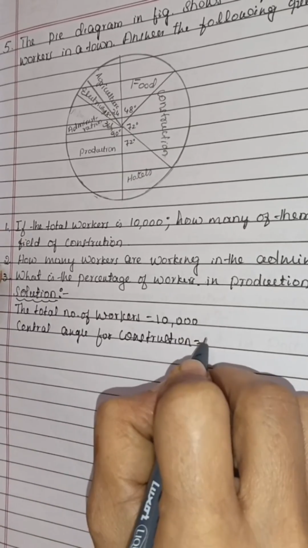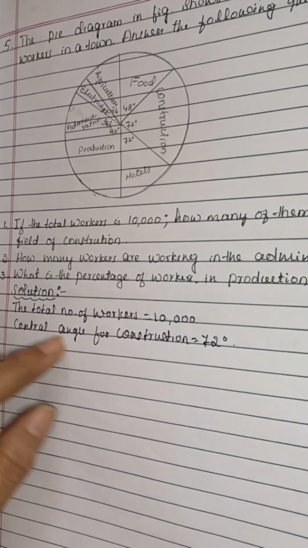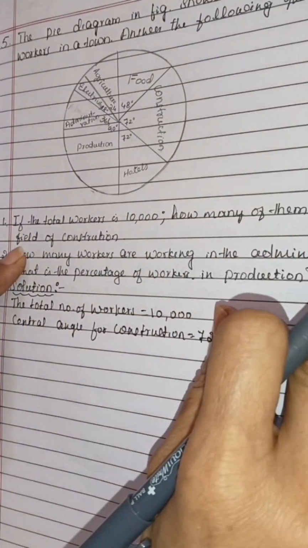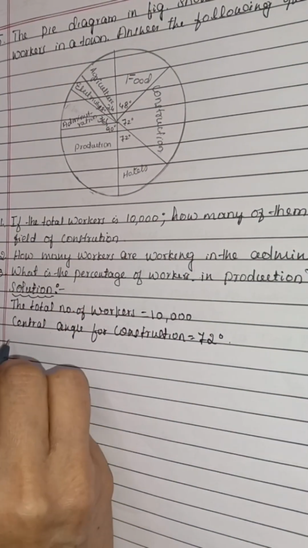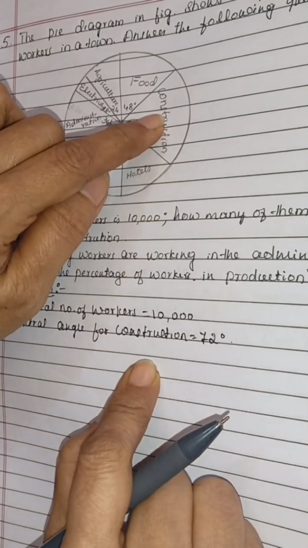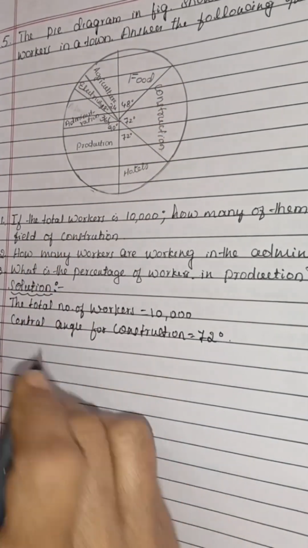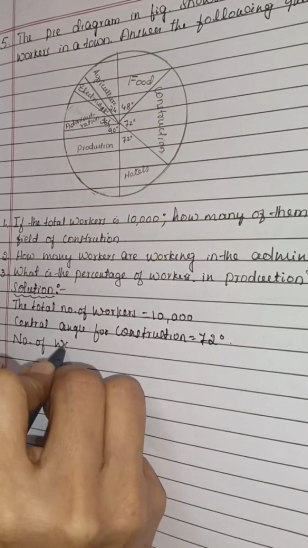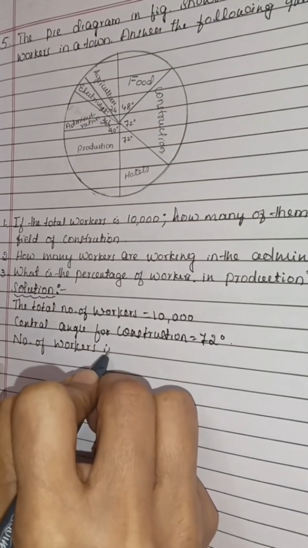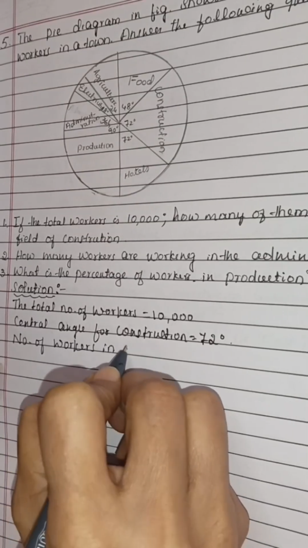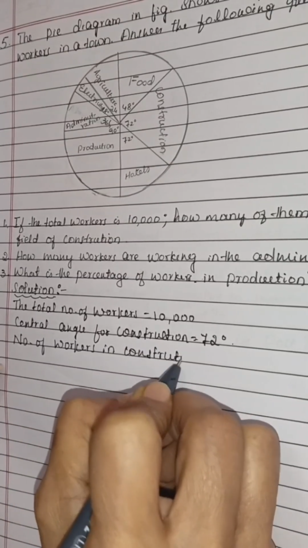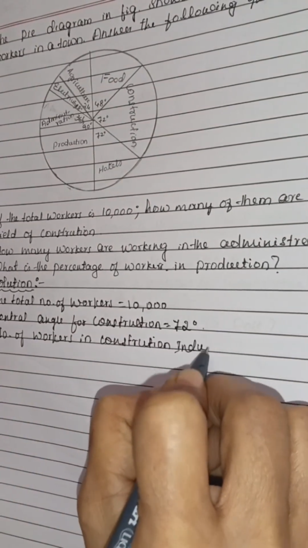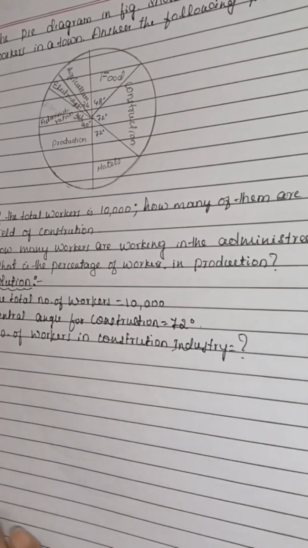This is given, 72 degrees. Now, the question is how many of them are in the field of construction. Therefore, we have to find out the number of workers in the construction industry, that we have to find out.